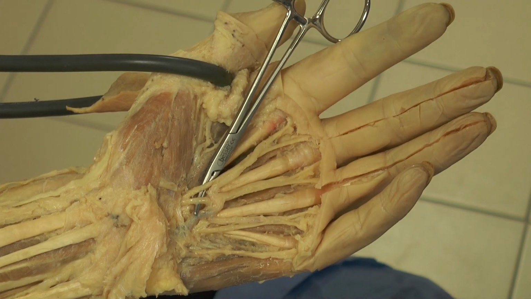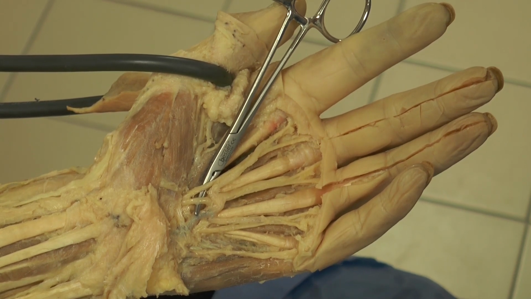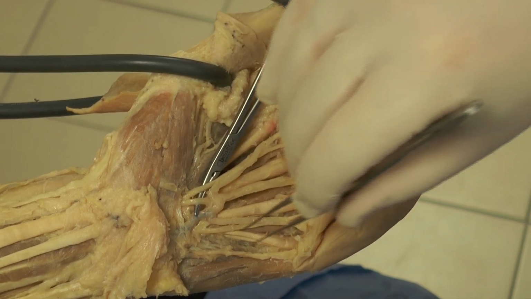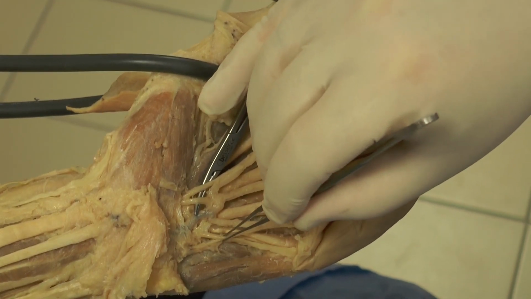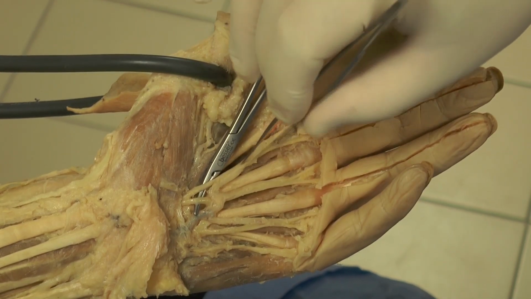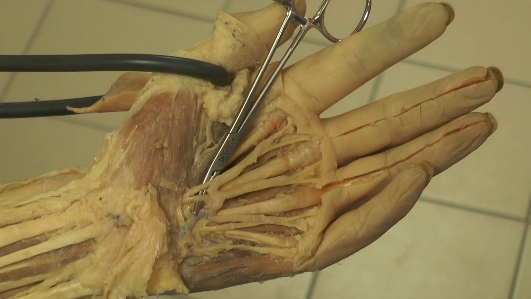These are primarily the superficial, or cutaneous, branches that go to the skin and receive light touch, coarse touch, temperature, and pain sensation from the skin. So this is the common palmar digital branch of the ulnar nerve, and these are the common palmar digital branches of the median nerve. Don't forget that. So what else do we see here?